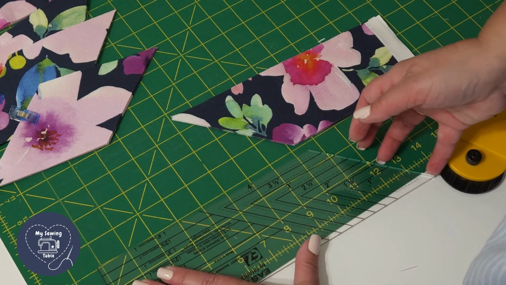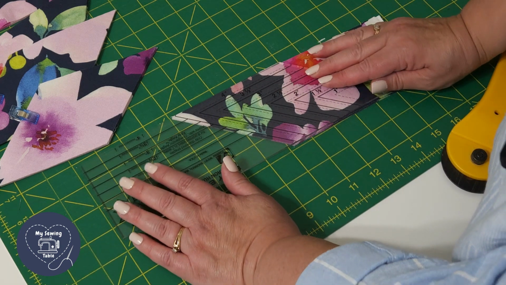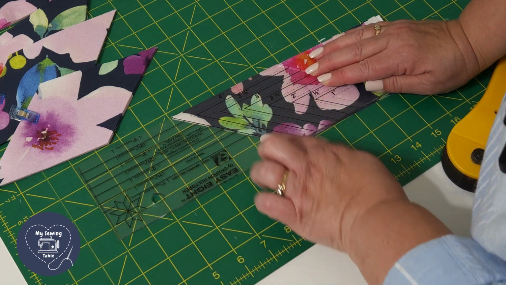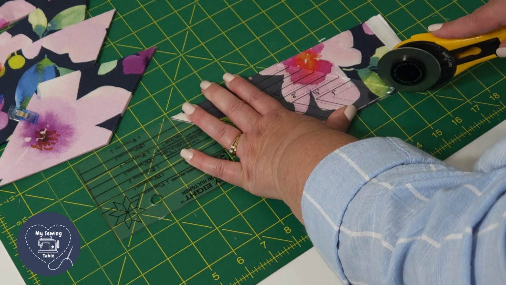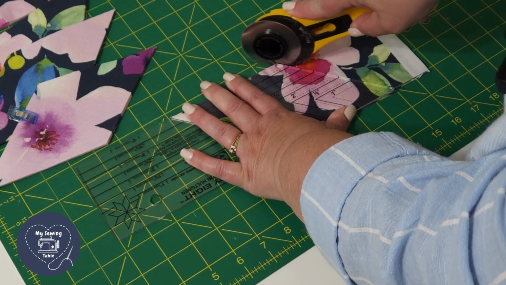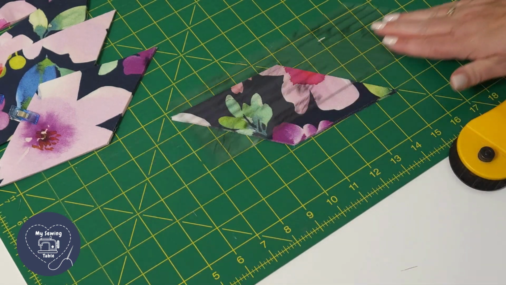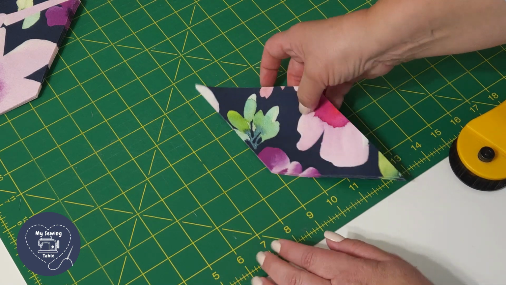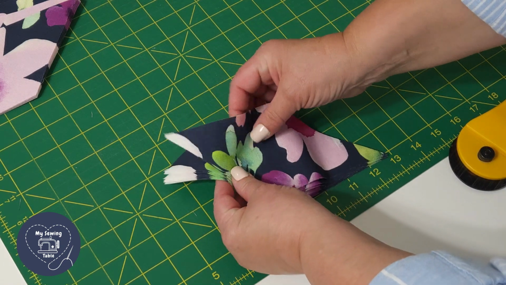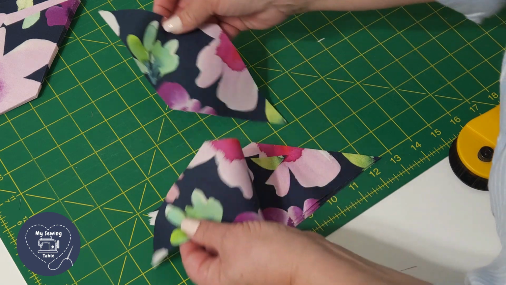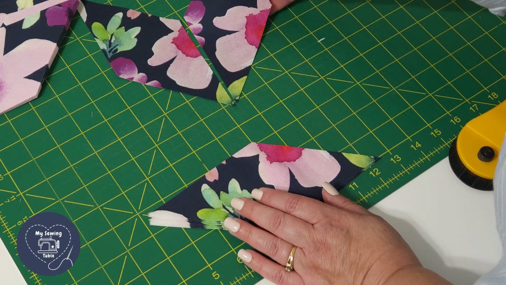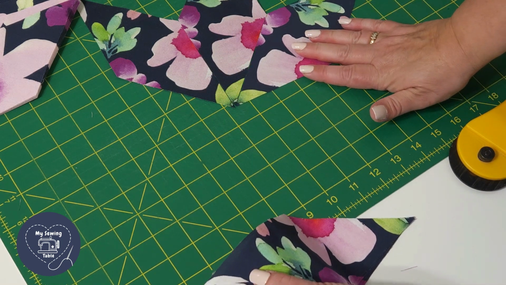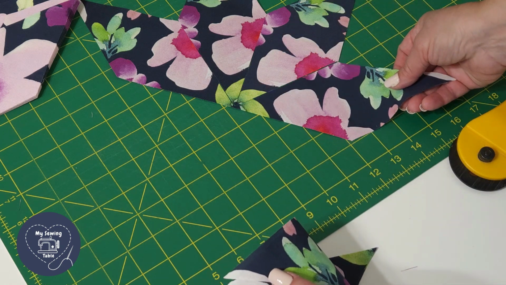And my reward for getting 4 cut is I get to play with this one. All right. So watch. Let's get this one cut. All right. It's at the edge. Hold it firmly. And cut through all my layers like that. And then let's try it. If this is going to be an 8-pointed star, we should be able to say, what would happen if we put the pink toward the inside? Let's see what happens when we spin it all the way around. Just like that.